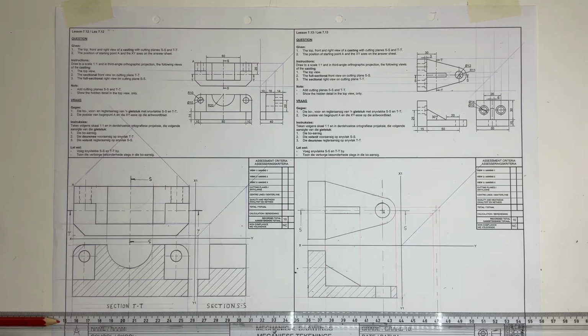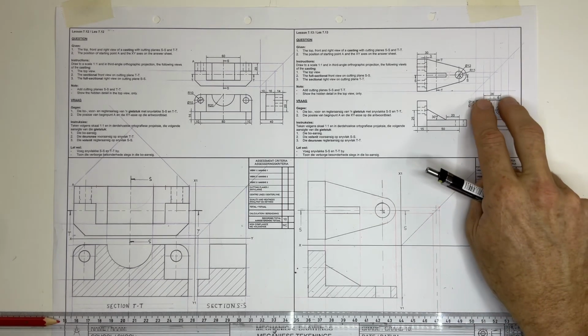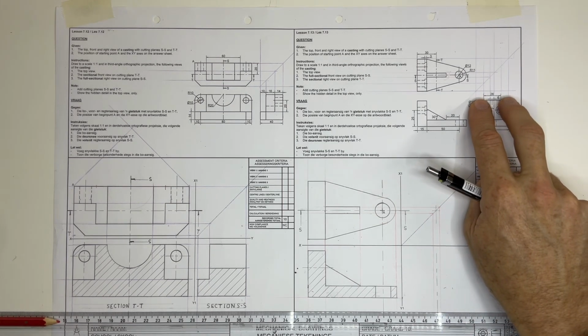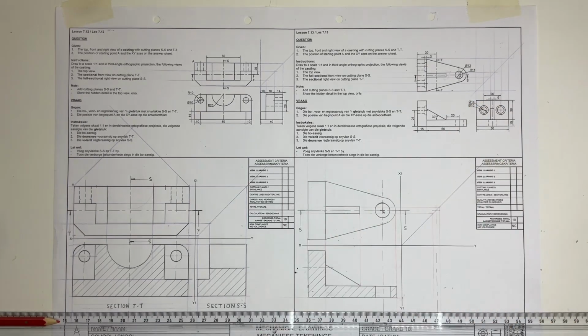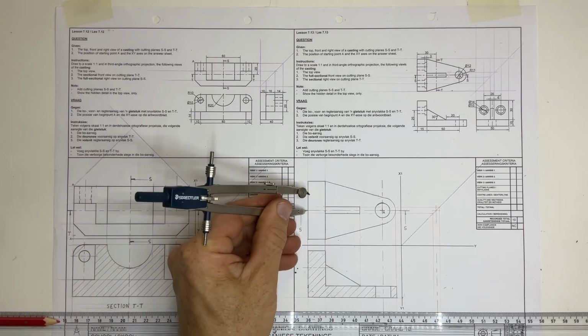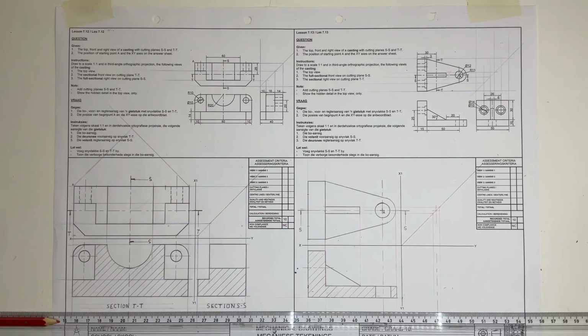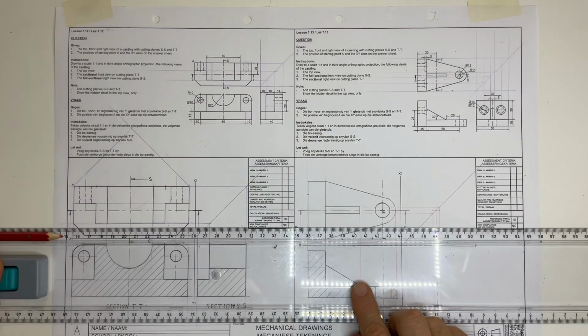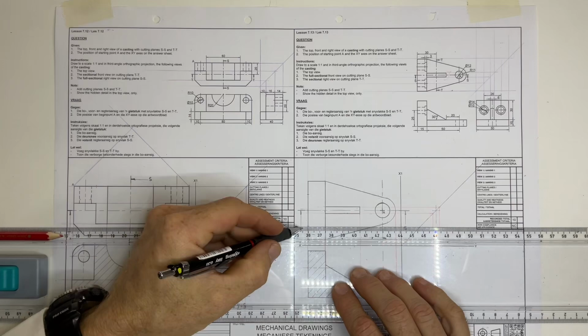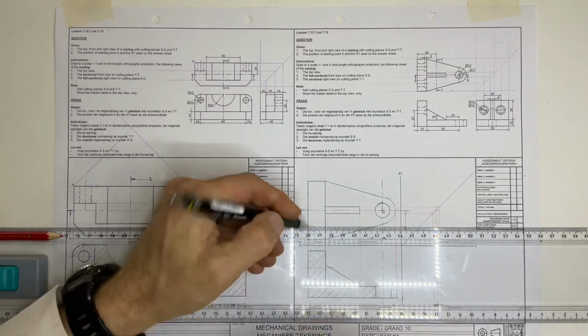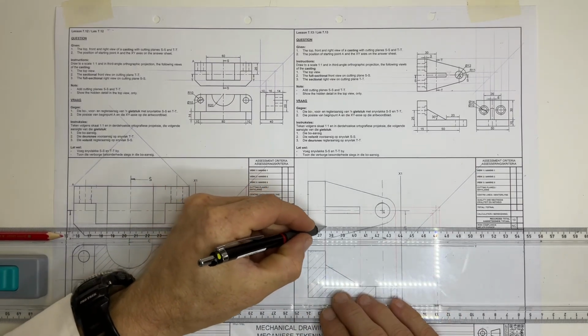Right, I'm going to get these centers on this drawing as well. Let's just have a look at that. It says that those centers are 26 millimeters, so it would be 13 millimeters on either side. Let's get those centers in here. 13 millimeters over there. Come into that center over there. Mark off 13 on that side, 13 on that side. And I'm going to draw in the center lines coming across over here with my 0.3 pencil. Long dash, short dash, long dash over there.